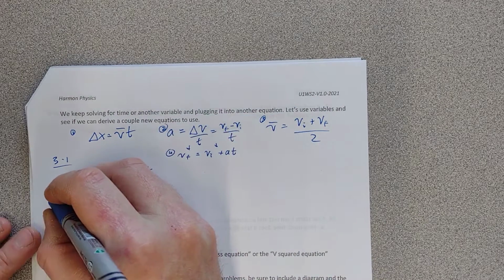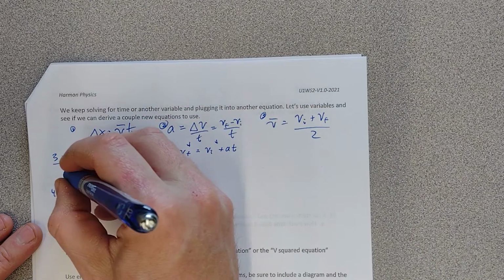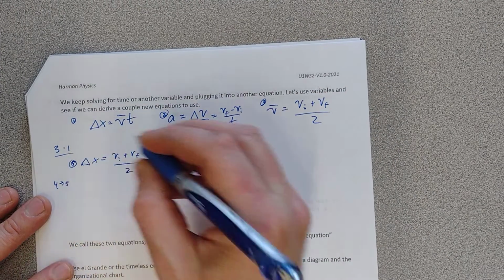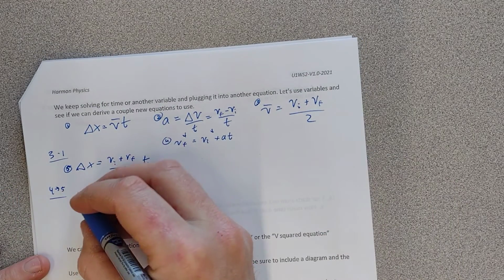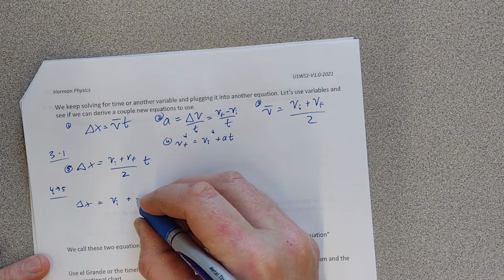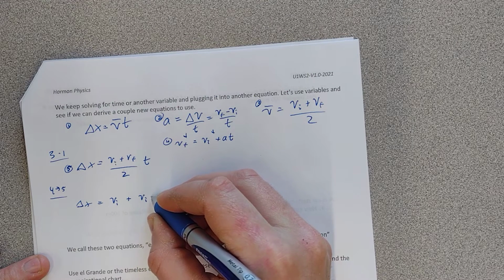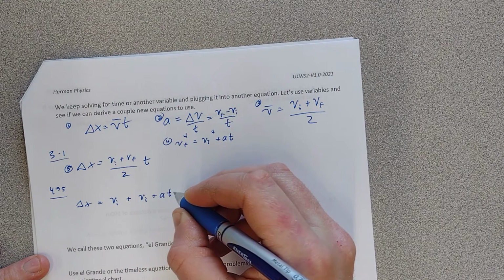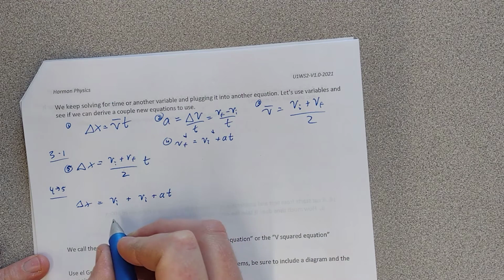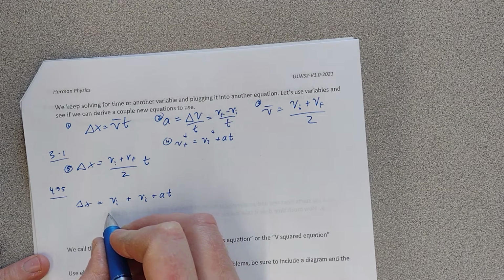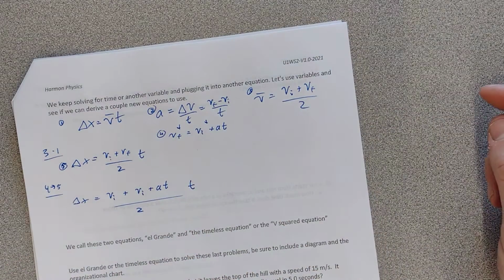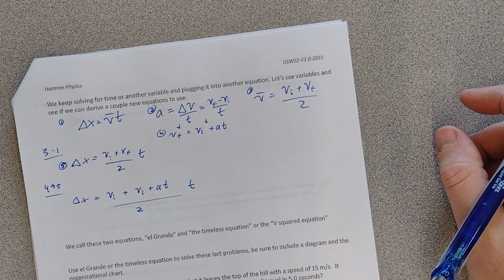So let's call this equation 5 basically. Let's do 4 into 5. We get delta x equals v initial plus v initial plus a t over 2 times t.